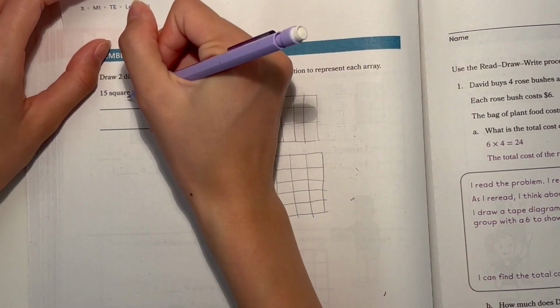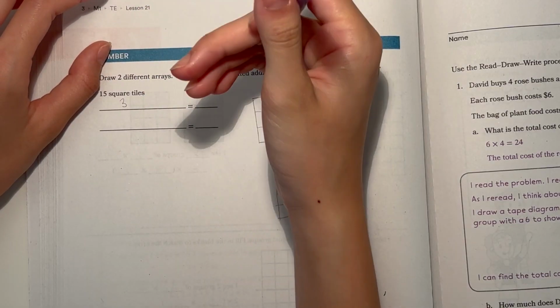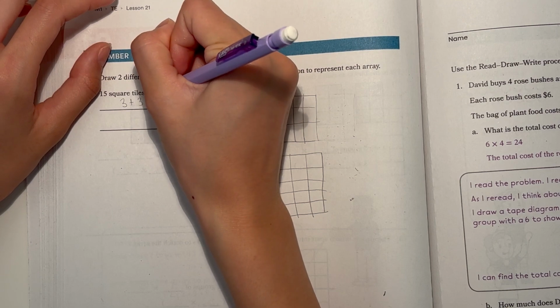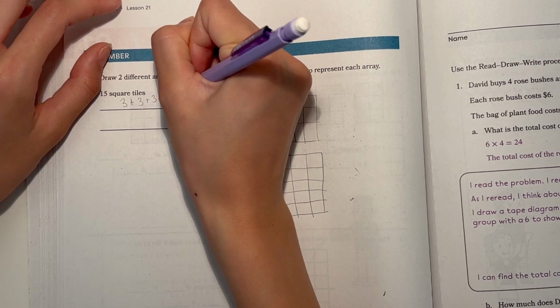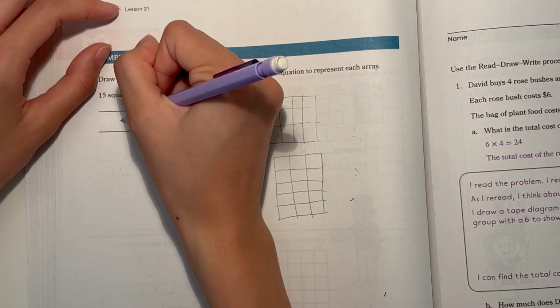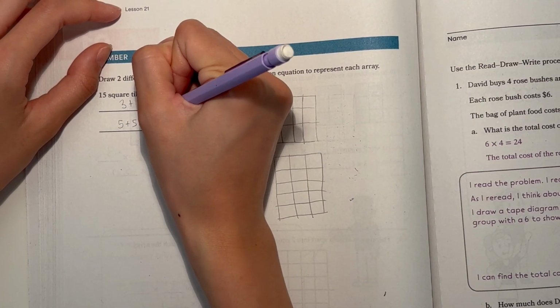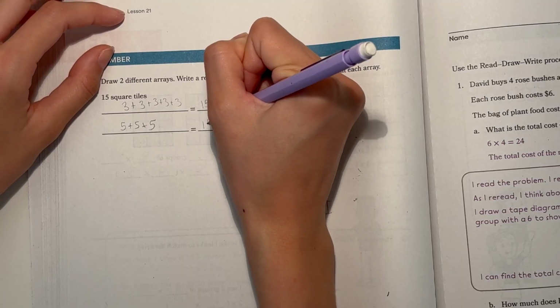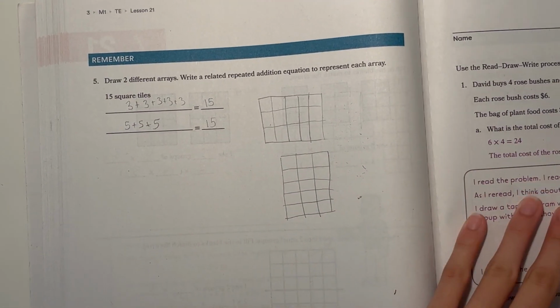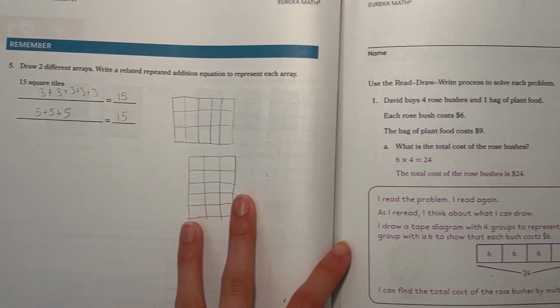But so the first one is 3 plus 3 plus 3 plus 3 plus 3, 5 times, which is 15. The second one is 5 plus 5 plus 5, 3 times, which is also 15. Alright, so that's it for lesson 21. Now let's move on to lesson 22.